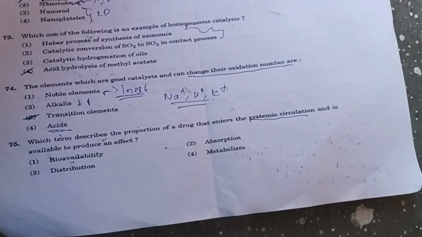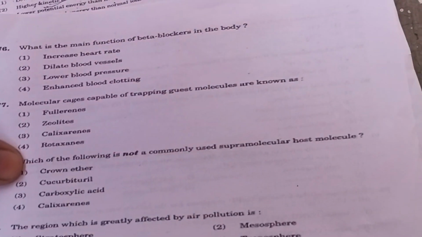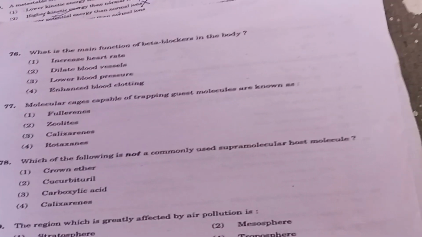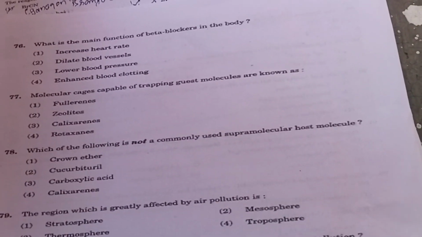Okay, let's see the 76th question. What is the main function of beta blockers in our body? Here they are asking about beta blockers.